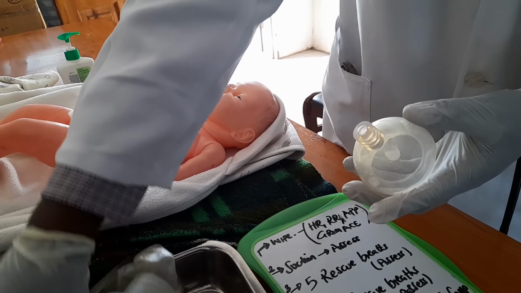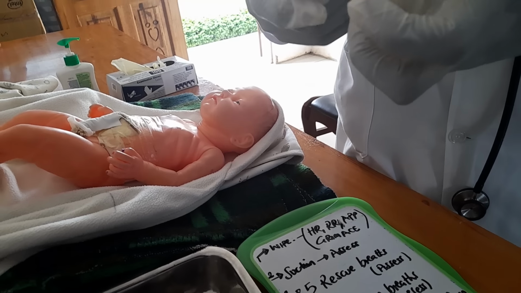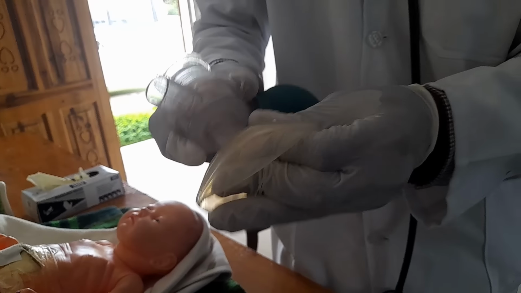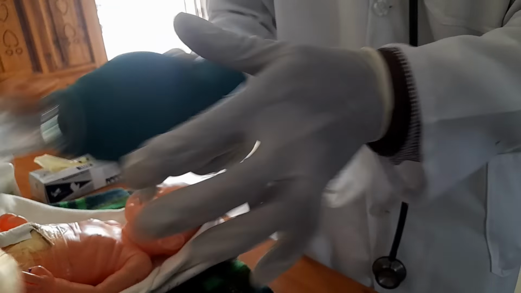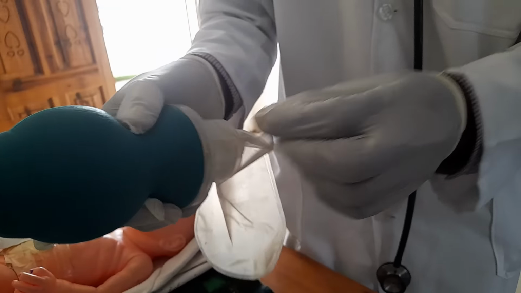So then you connect the mask to the ambibag. Ambibag, by the way, has to be connected to oxygen. There is a port here where you connect it to oxygen. So this would be connected to oxygen. So then you try it out. Okay, so this ambibag is working.